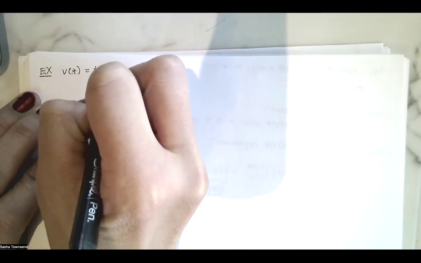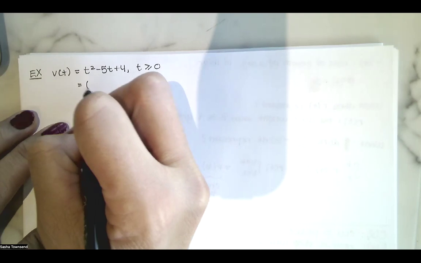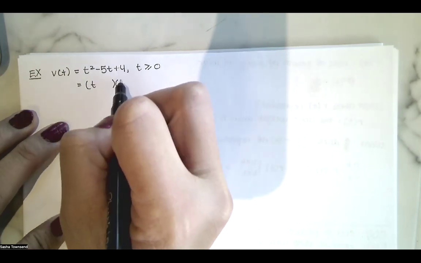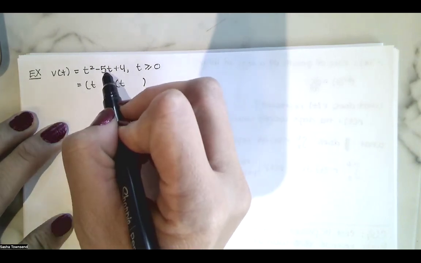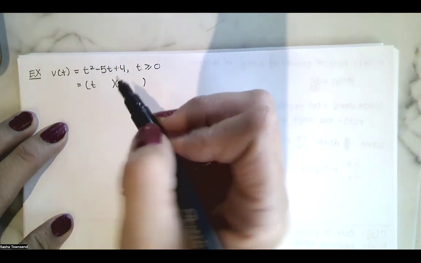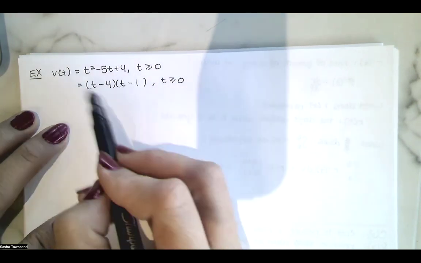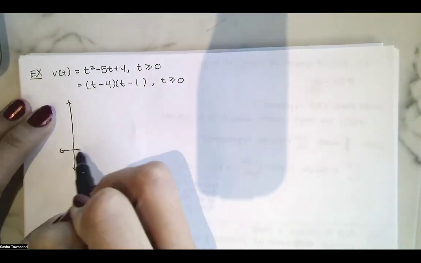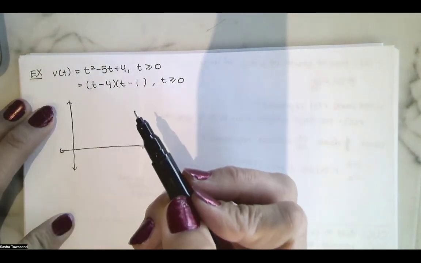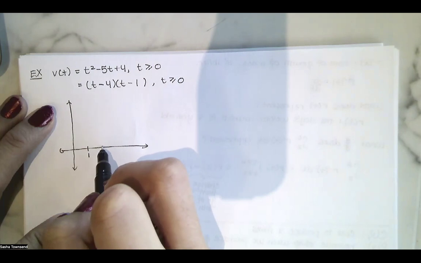We've got t squared minus 5t plus 4 for t greater than or equal to 0. We can factor that. t times t is t squared. And if I'm looking for two numbers that multiply to give me 4 and add to -5, -4 and -1 will work. So v of t is (t minus 4) times (t minus 1). The reason I factored that was because I wanted to make it very easy to figure out where that velocity was 0. That velocity is 0 when t equals 1 or t equals 4, when either of those factors is 0.